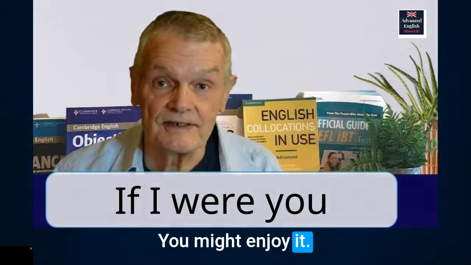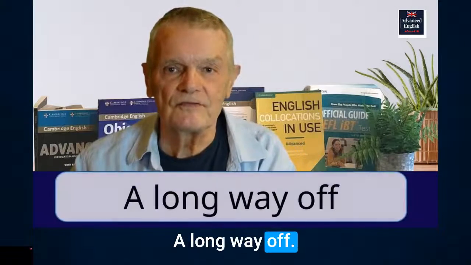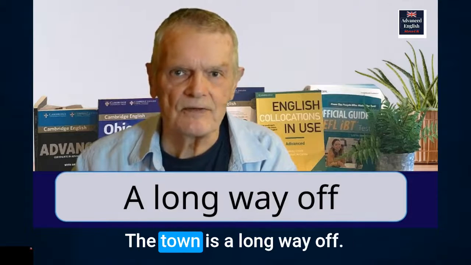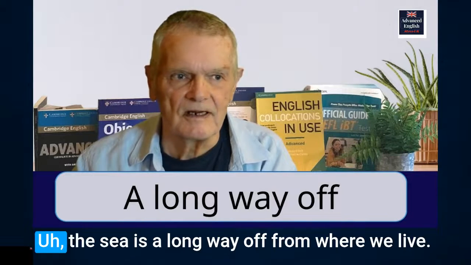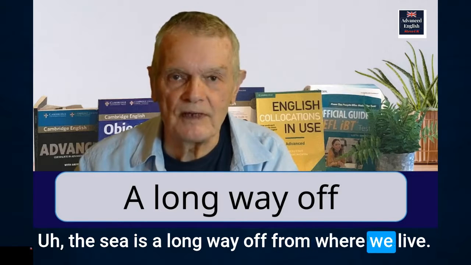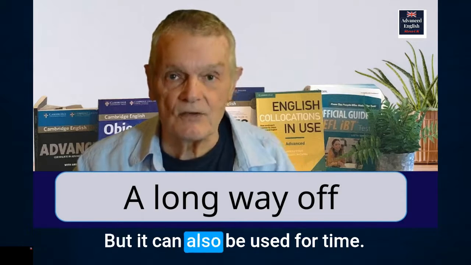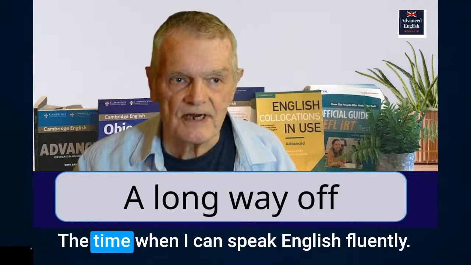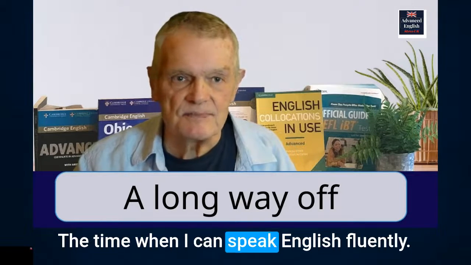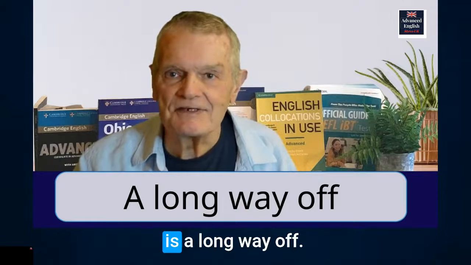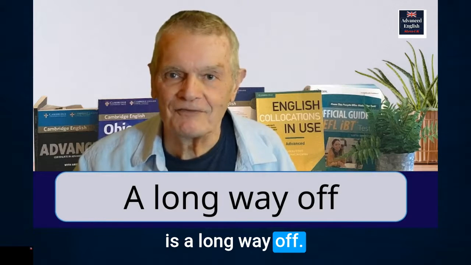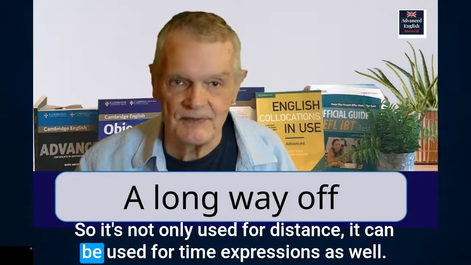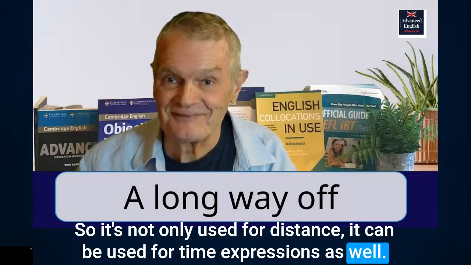You might enjoy it. A long way off? Of course it can mean distance. The town is a long way off. The sea is a long way off from where we live. But it can also be used for time. The time when I can speak English fluently is a long way off. So it's not only used for distance, it can be used for time expressions as well.